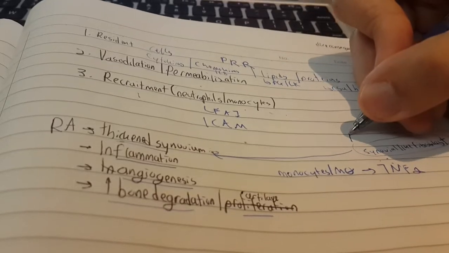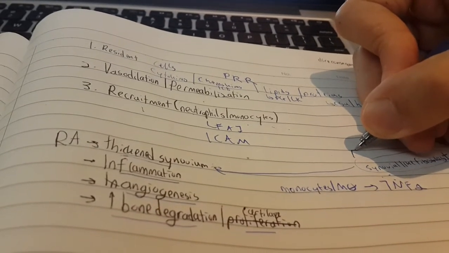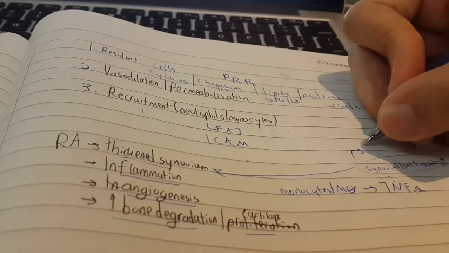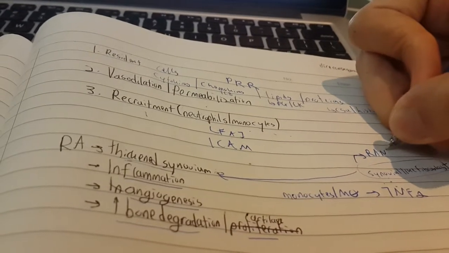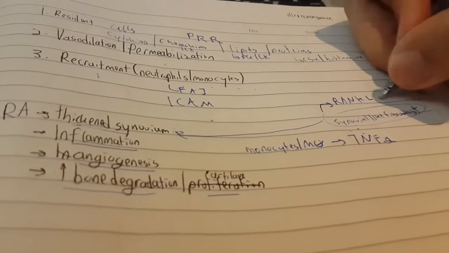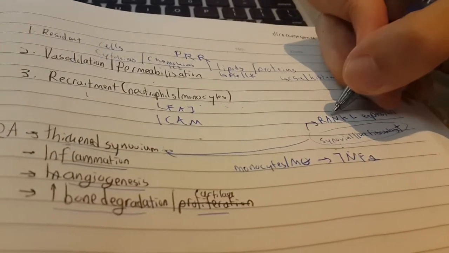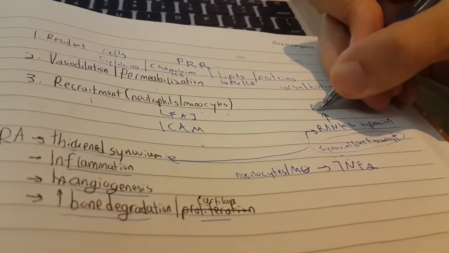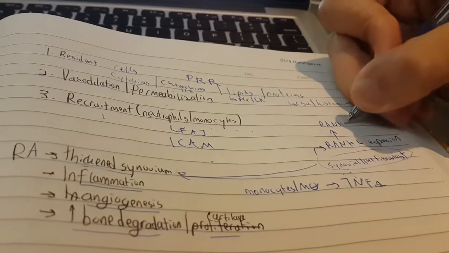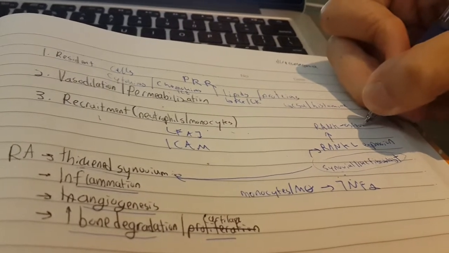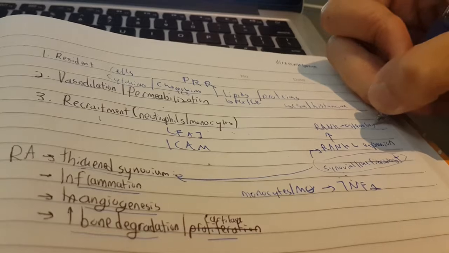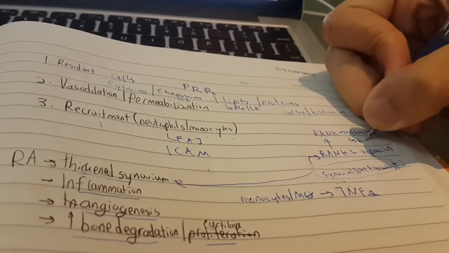Synovial-like fibroblast proliferation also leads to an increase of RANK ligand expression. RANK ligand then binds to RANK receptors on osteoclasts, and osteoclasts are responsible for bone degradation.